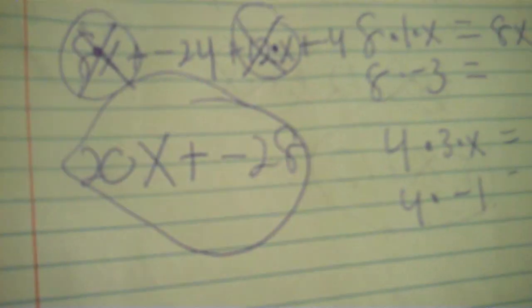Okay, so x's, what do I have multiplied by x? Well, I got an 8 and a 12. 8 plus 12 is 20. Numbers not multiplied by x, negative 24, negative 4. Negative 28, okay? Boom, okay? You won't get any that hard, they all have just 1 parentheses.